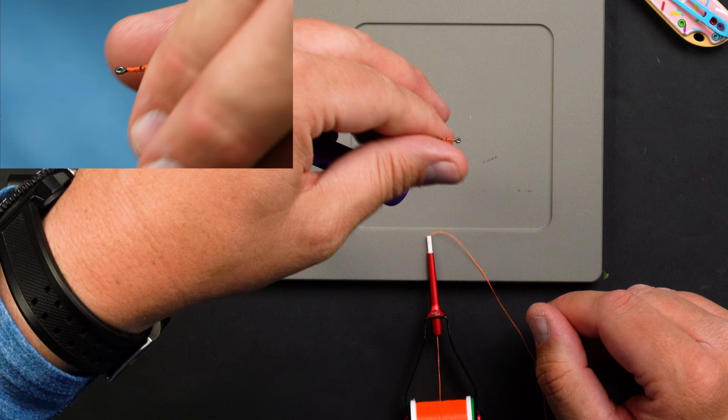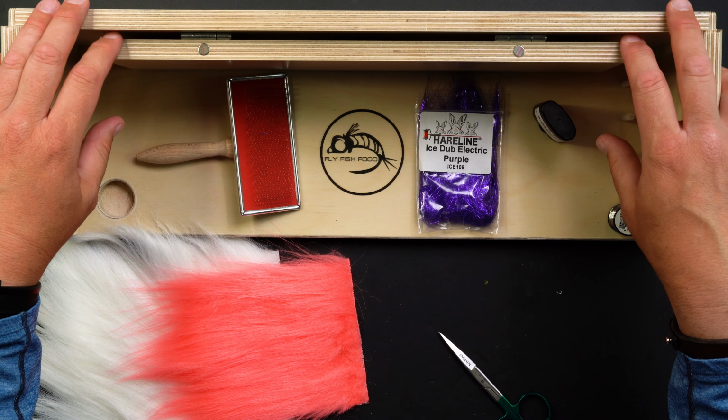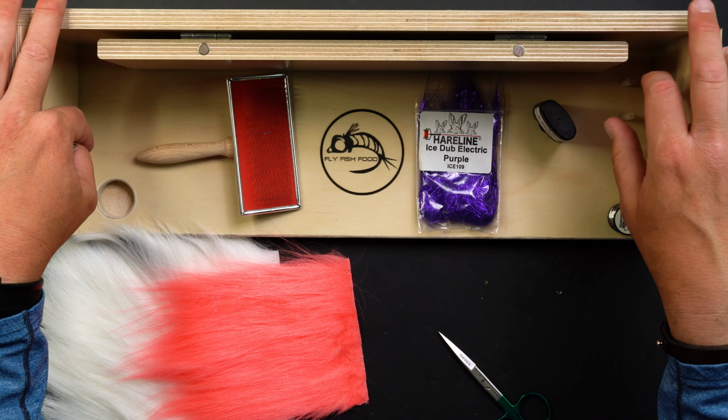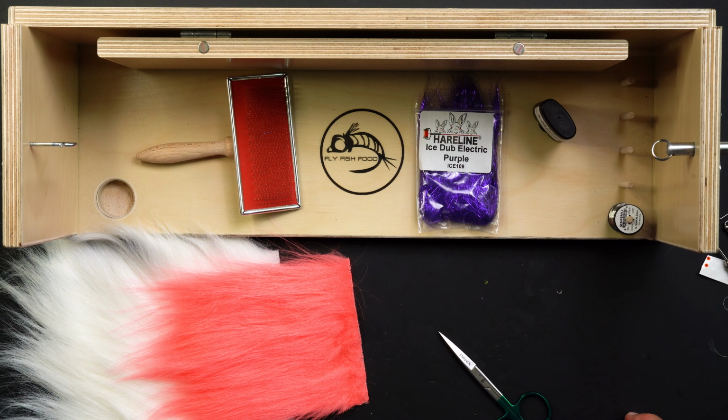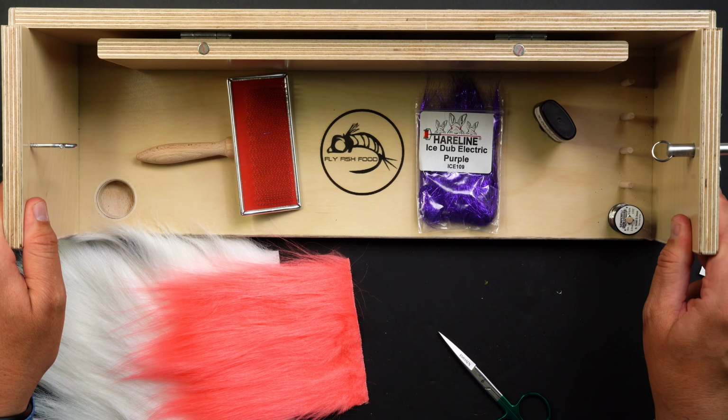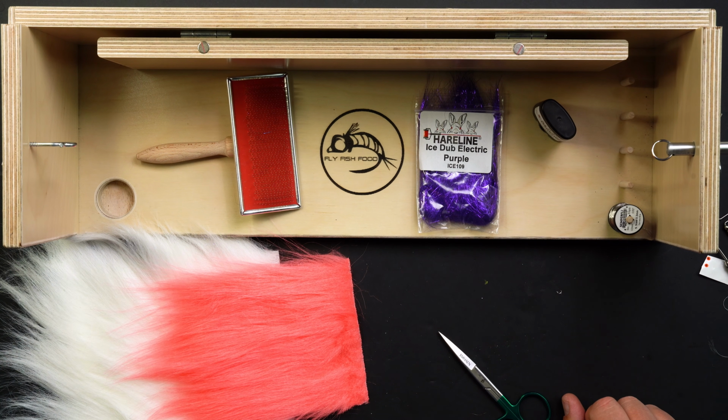Kind of a pain in the butt, but once you get used to this technique, you might use it on everything that uses Peacock. This is a dubbing brush building table that we kind of designed over a few years. These have been kind of a pain in the butt to get in and keep in stock. That's why we wanted to show it to you. It's not that hard to build yourself.